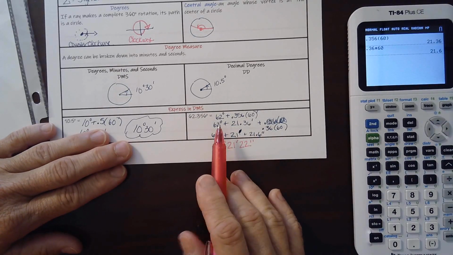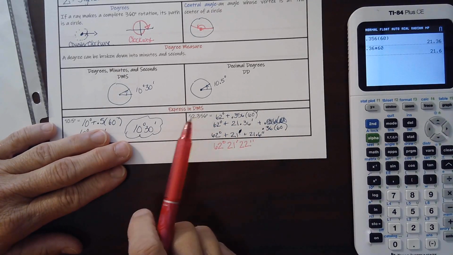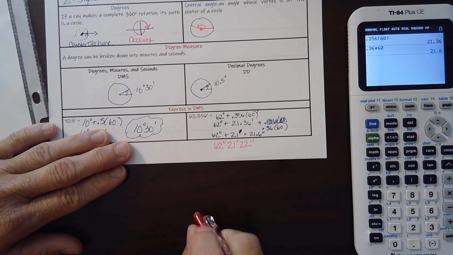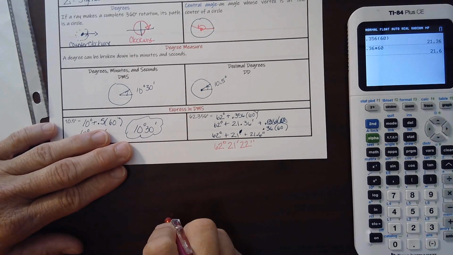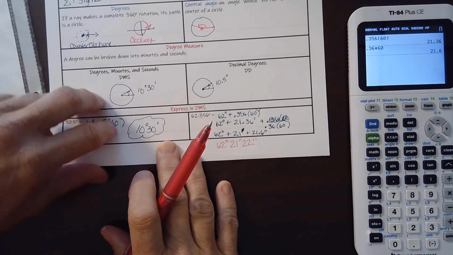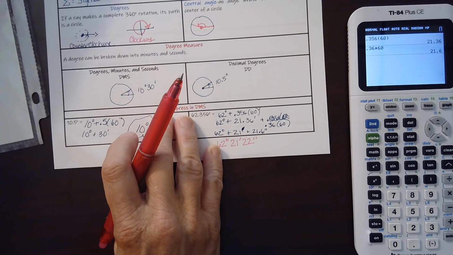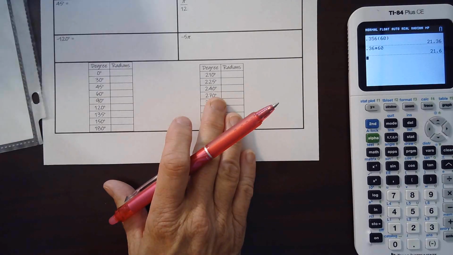So there are 60 minutes in 1 degree. There are 60 seconds in 1 minute. All right, so now let's look at converting DMS to decimal degrees.